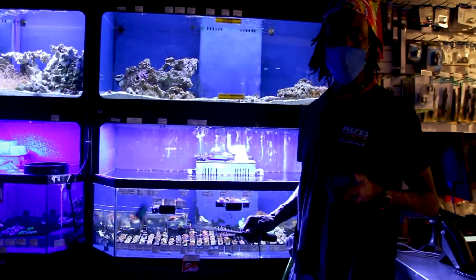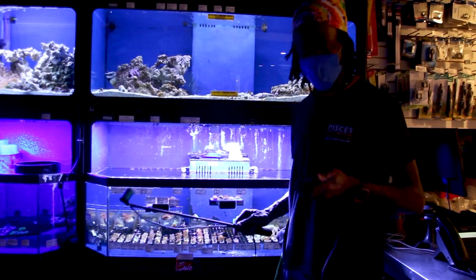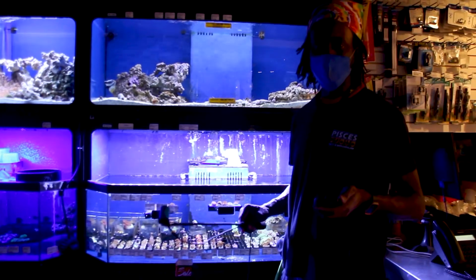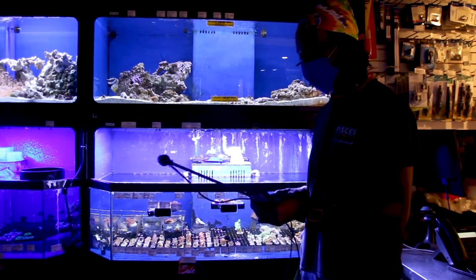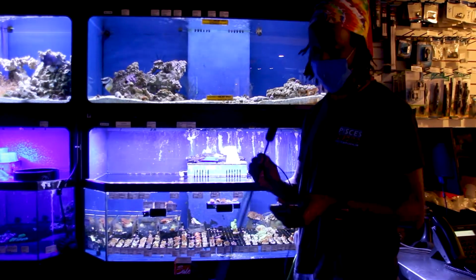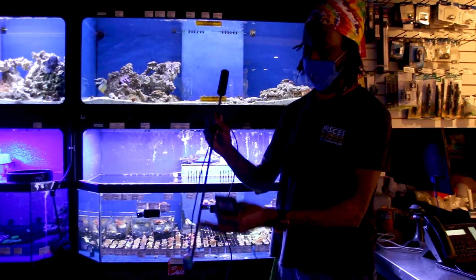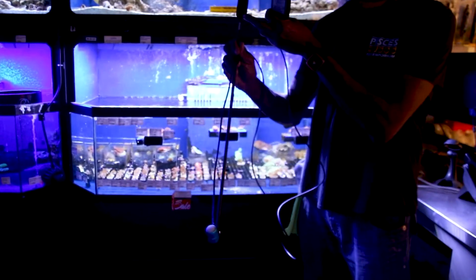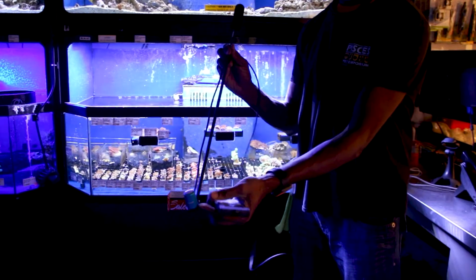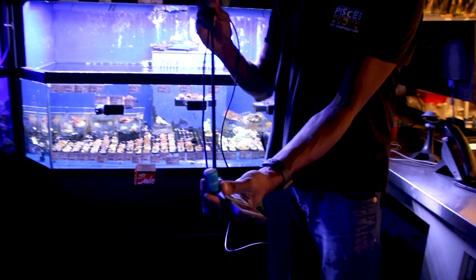Here I am again, this is Wayne from Pisces, and we've got the parameter totally unboxed and ready to do some testing. So let me just talk a little bit about what this device is. You saw it in the last video. So this is the extension pole, the telescopic pole. This is what's actually going to hold the parameter sensor, horizontal and level.